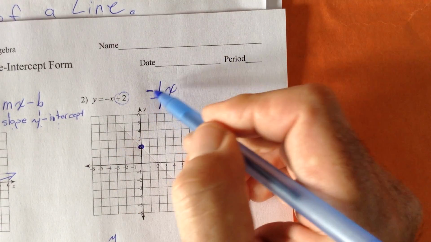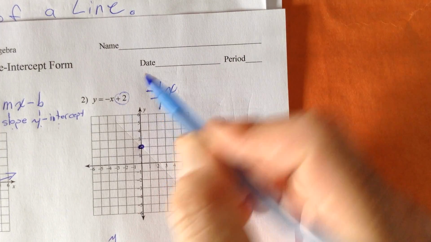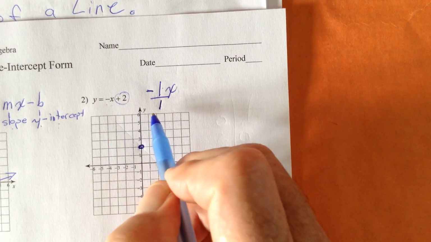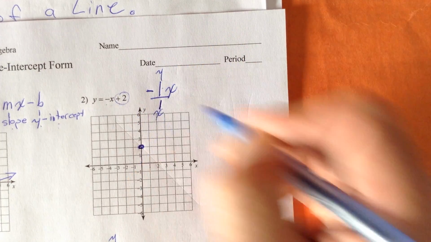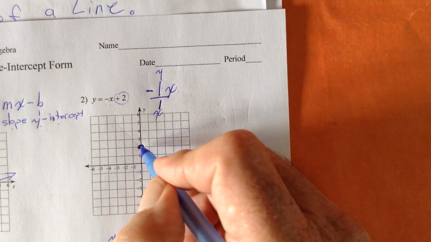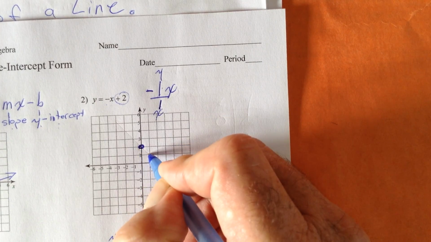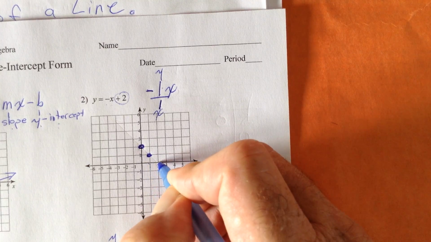So it could be negative 1 over 1. So now I have my slope. Here, negative x is actually 1x, which is the same as 1 over 1. So this will be my y, and this will be my x. Therefore, here the slope is negative 1 on the y, and then positive 1 on the x. Negative 1 on the y, and positive 1 on the x.